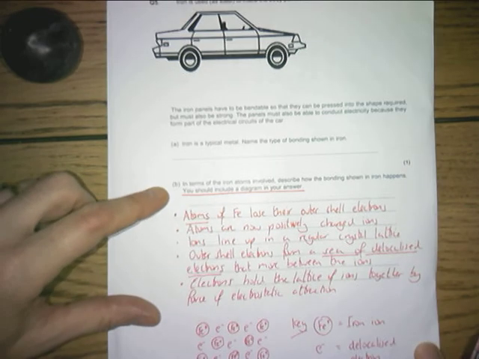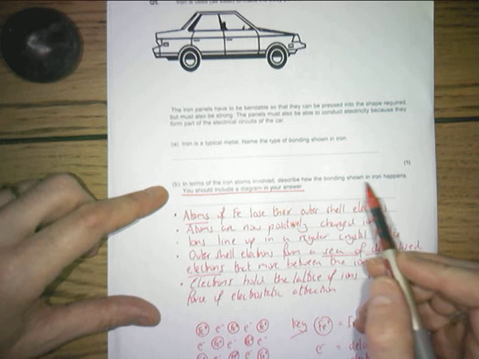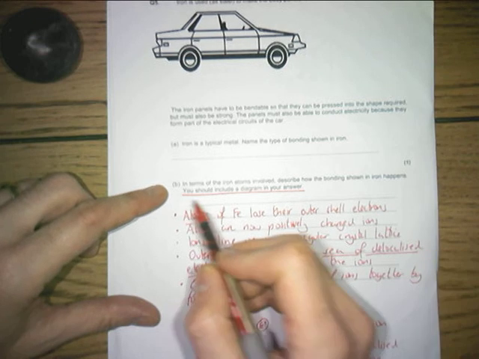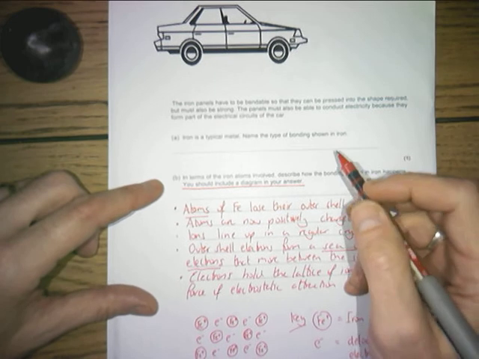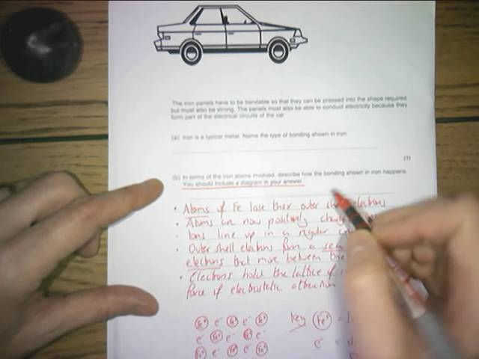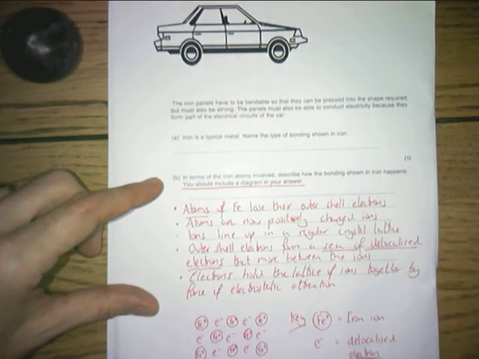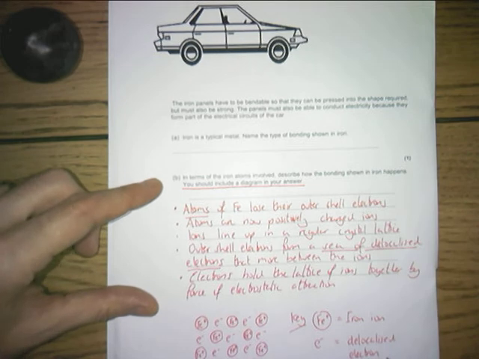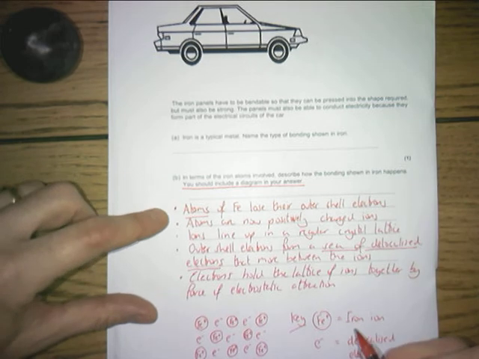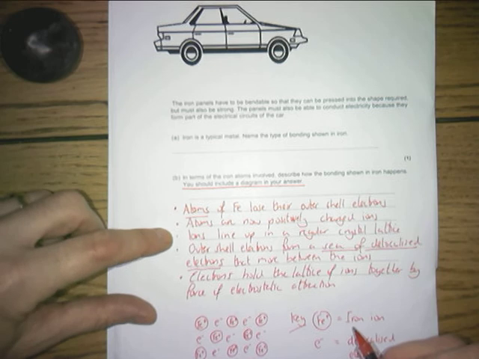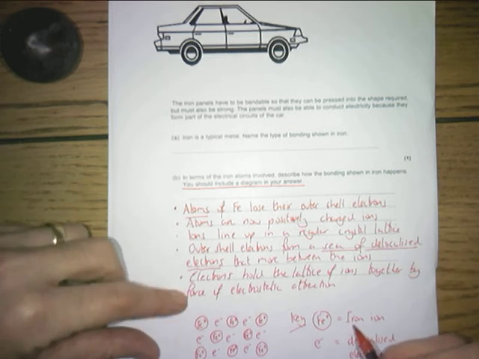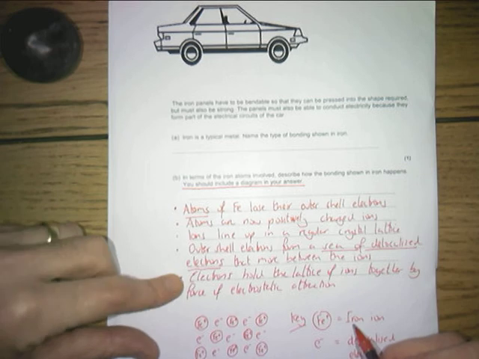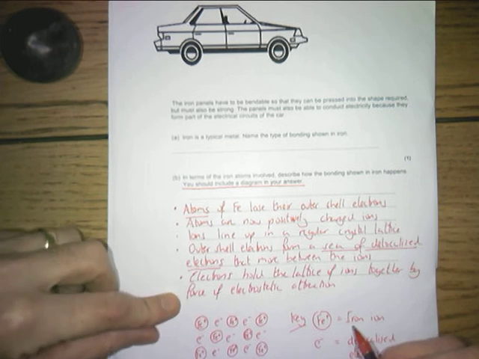In terms of the iron atoms involved, describe how the bonding shown in iron happens. You should include a diagram in your answer. So, big thumbs down to the 8 or so people that didn't bother reading the question and including a diagram in your answer. That's immediately marks lost. Okay? And again, I'm not an English teacher, I'm not a history teacher, I'm not a geography teacher. I want your answer in bullet points. Lovely to read bullet points for the examiner who can't possibly then get confused about the way that you're thinking.